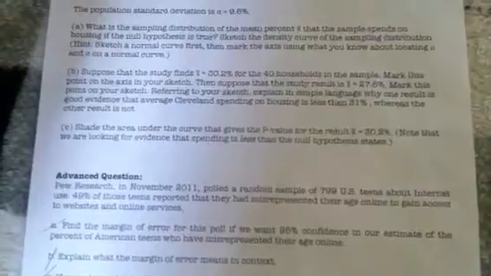For B, it says suppose that the study finds x̄ to be 30.2% for the 40 households in the sample. Mark this point on the axis in your sketch. Then suppose that the study result is x̄ equals 27.6%. Mark this point on your sketch. Referring to the sketch, explain in simple language why one result is good evidence that average Cleveland spending on housing is less than 31%, whereas the other is not.